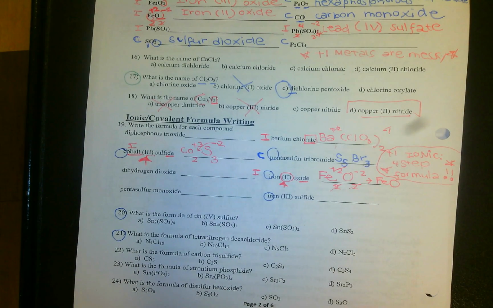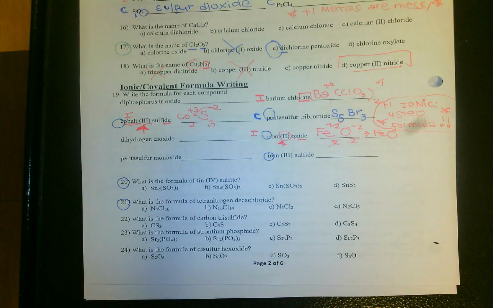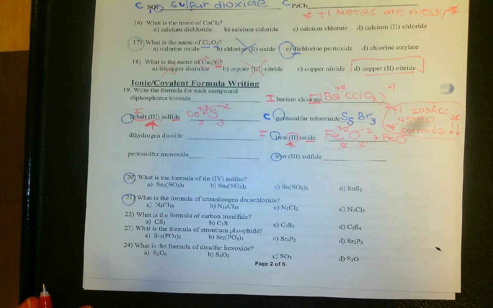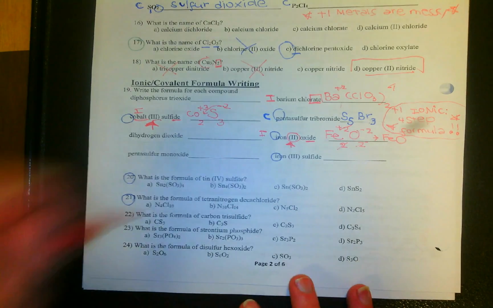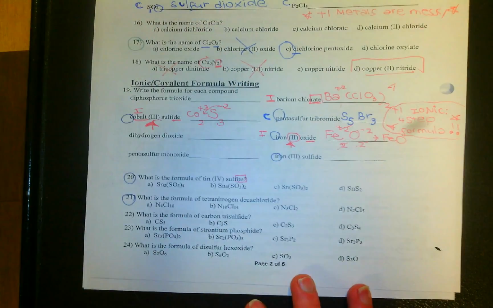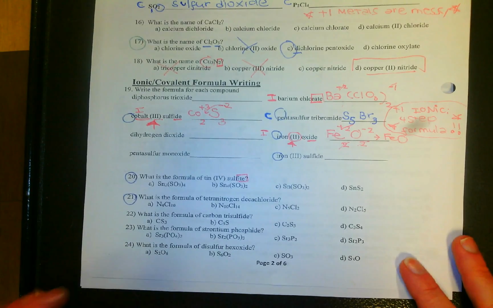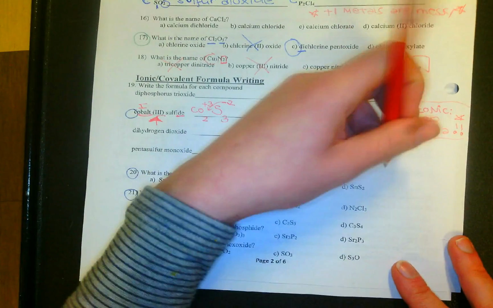Alright, so let's do number 20. It says, what is the formula of tin 4 sulfite? So this one's a little complicated because I have a Roman numeral and I have a polyatomic ion. I know it's a polyatomic ion because of this ITE. So 4-step formula, I'm going to write this out. Tin, I'm going to first translate. Tin is Sn.